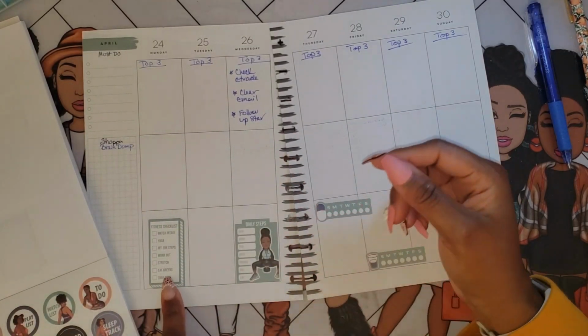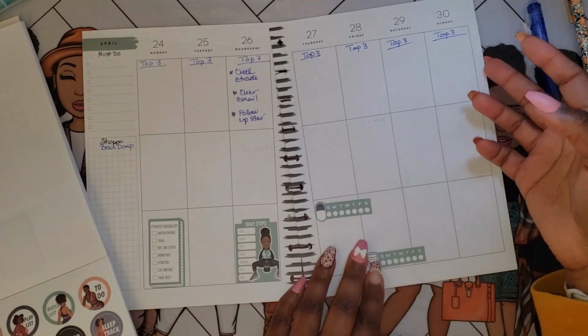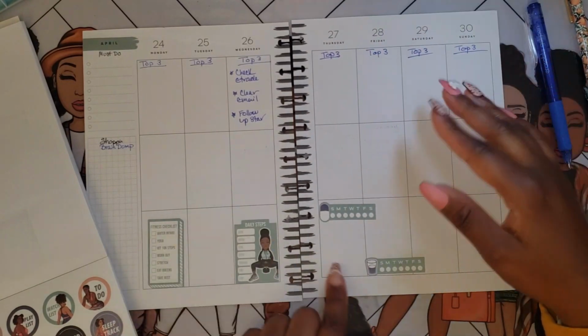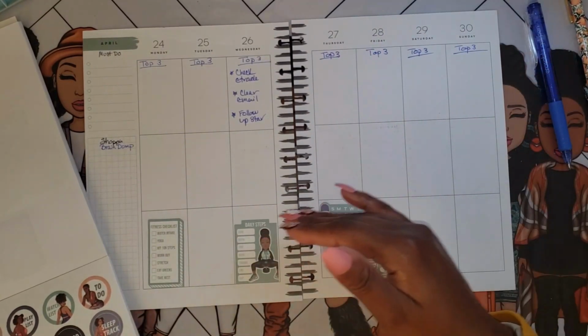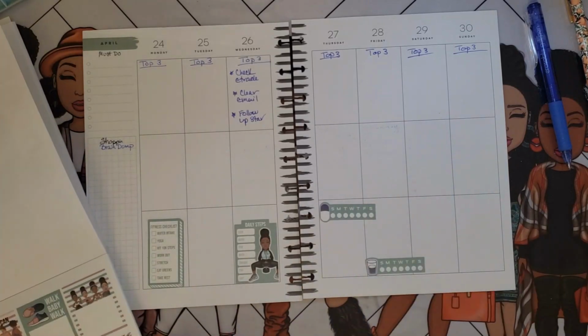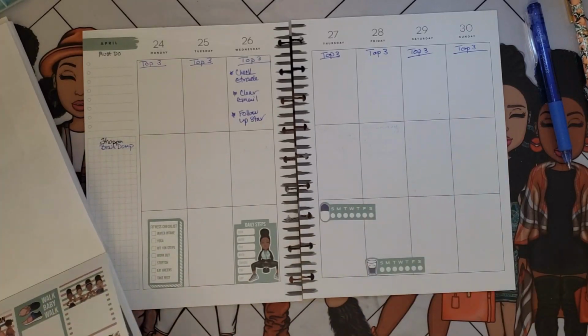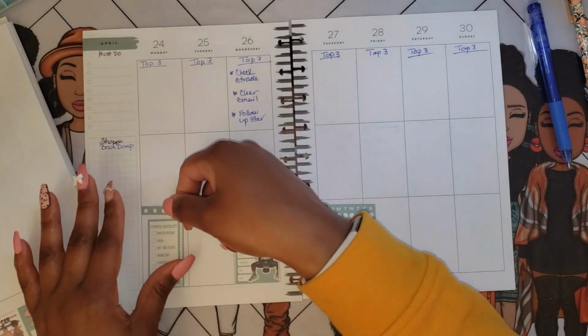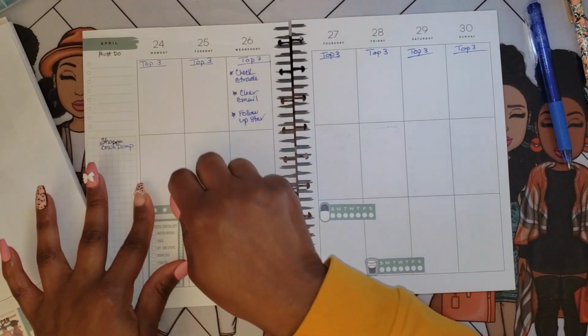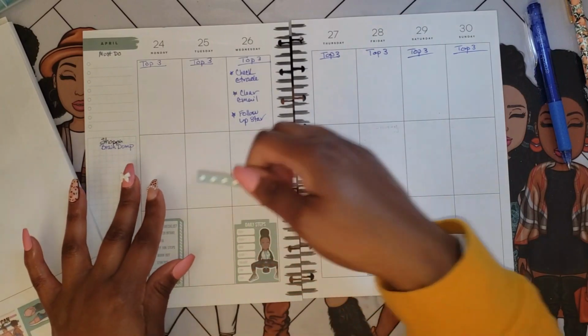So these are all the things that we're going to do every day of the week, but we're just going to use this bottom row to track them. One good way to break them up is with washi tape or anything decorative. I don't use these checklists for what they are intended for.